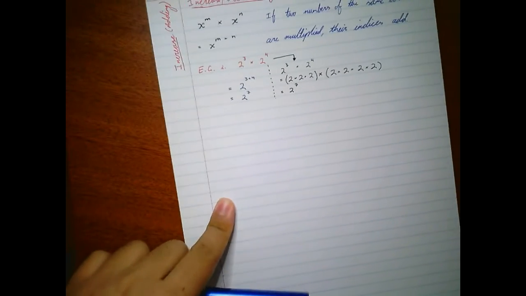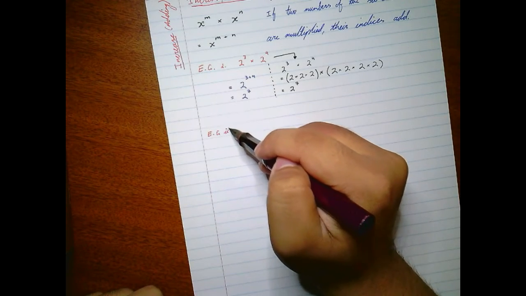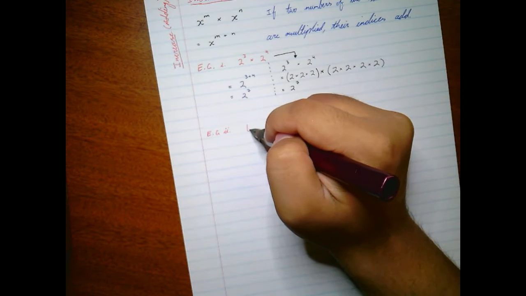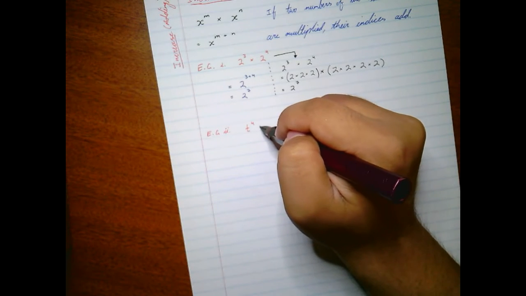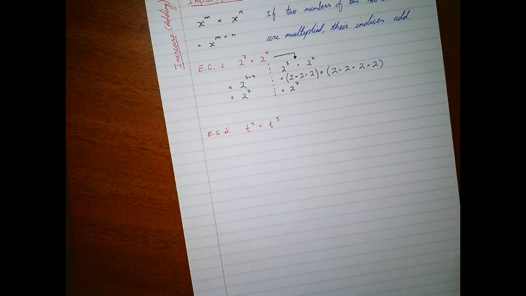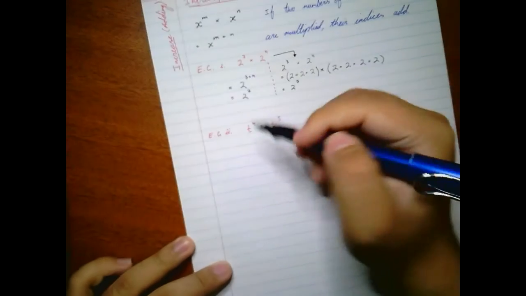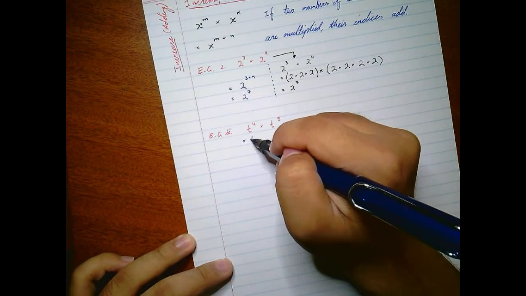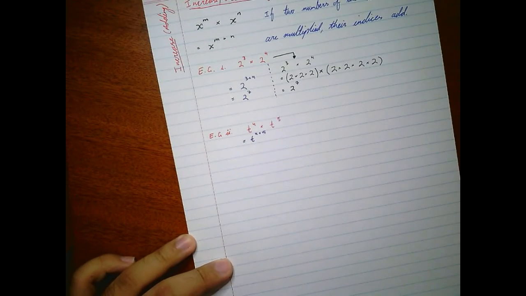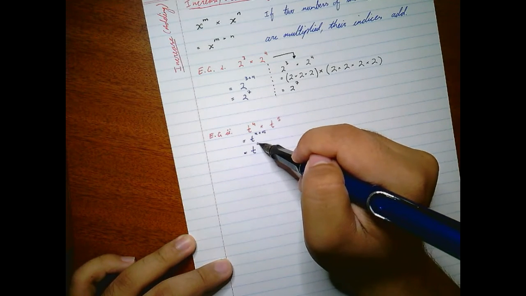I'll give you one more example. Example 2. We'll go to different letters this time. If I have t to the power of 4 times t to the power of 5, well, they're of the same base. Okay, that will just be t to the power of 4 plus 5. Hope you can see that. It's a bit small in the camera. That will give us t to the power of 9.